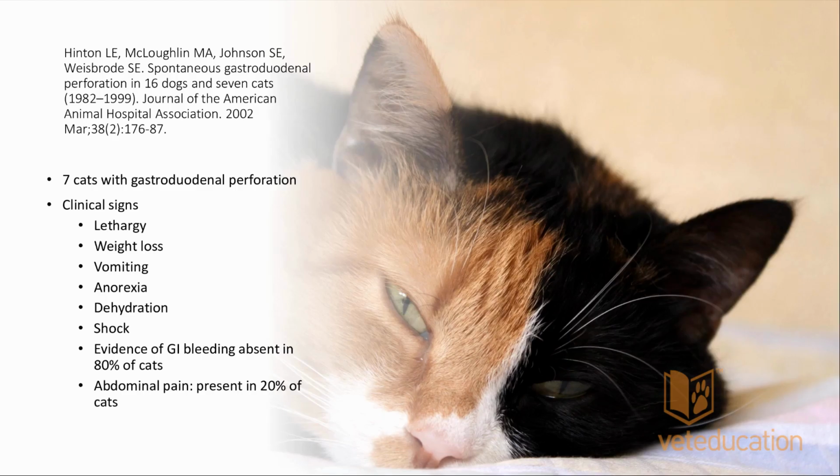But these guys oftentimes have weight loss and vomiting and clinical signs of shock. Interestingly, evidence of gastrointestinal bleeding was absent in 80% of cats. These are cats that are bleeding from gastroduodenal ulceration, okay? They don't have any signs, no melena, no hematemesis, or anything like that. Abdominal pain was present in only 20% of cats as well. So again, this is a serious disease that cats just aren't showing any signs of.